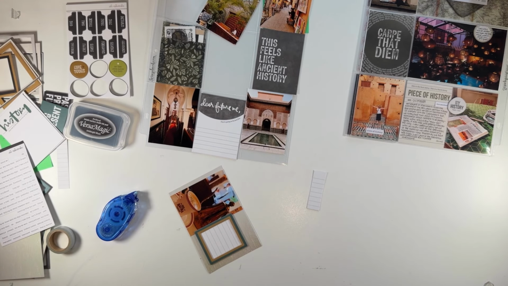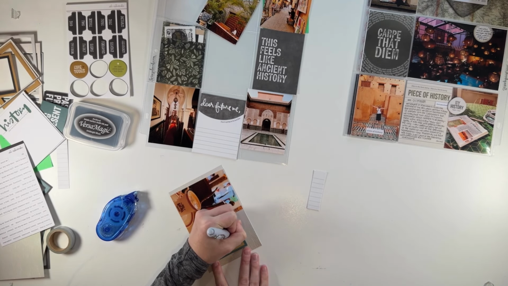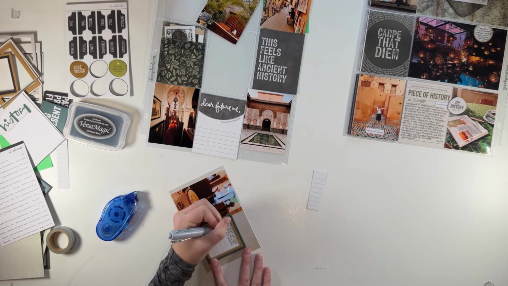I adhered down this frame, and then I'm going to journal here about our visit to Bacha Coffee, which was definitely one of the highlights of Marrakech, although it had a 2-hour wait.